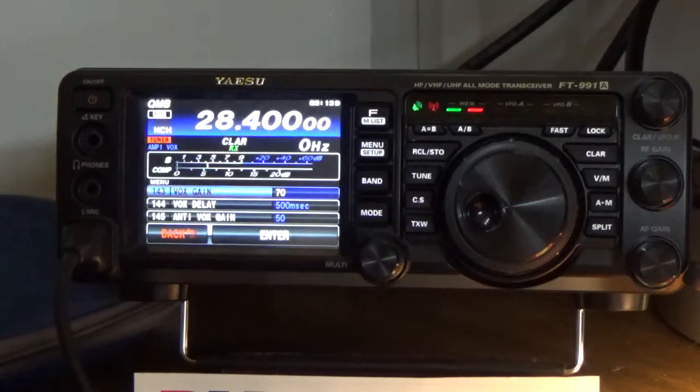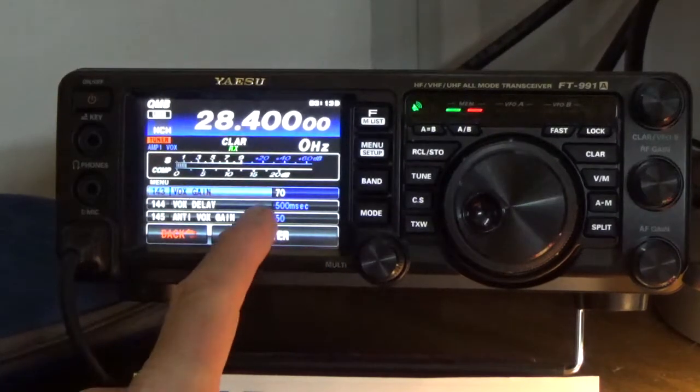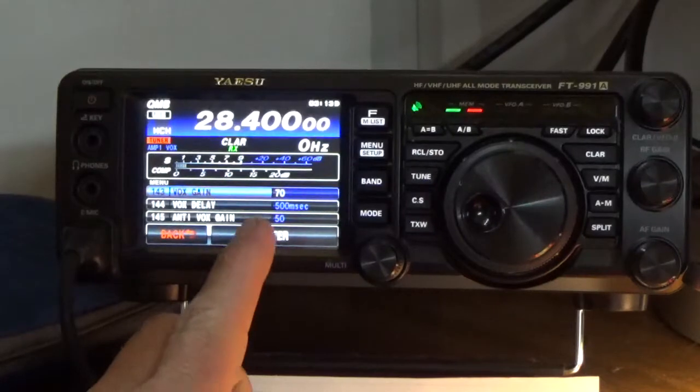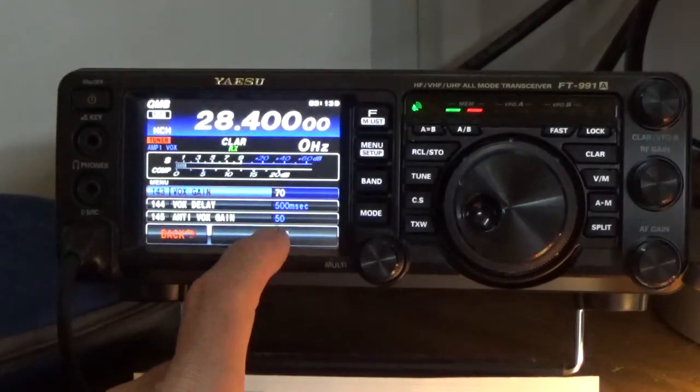What we have to do here is go ahead and leave this on 70 because this is the sensitivity to my voice. We're going to go ahead and press enter.